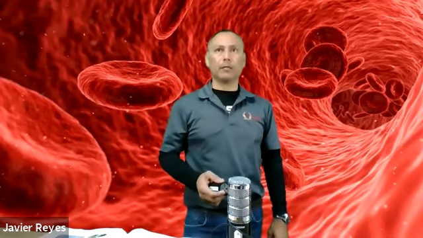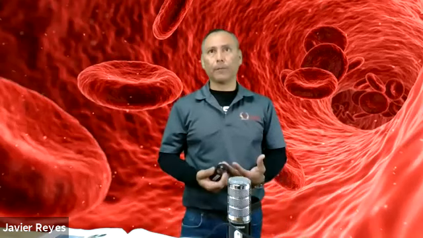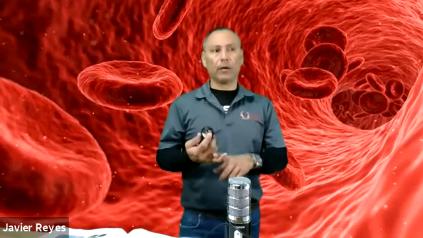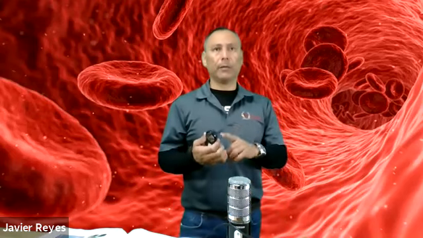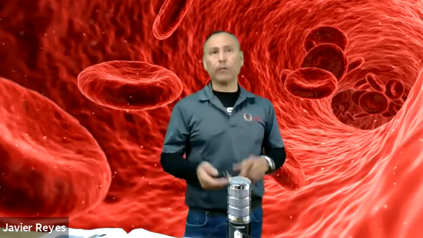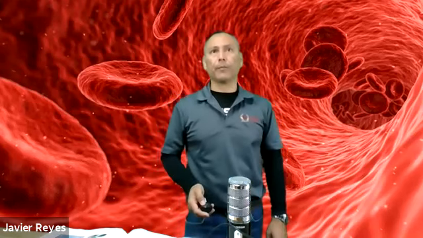And label your specimens in front of the patient at the bedside and observe any special handling. Does your specimen need to be put on ice? Does it need to be covered from light, protect from light? Does it need to be kept in a warm block, etc.? So make sure that you follow the specimen handling instructions, and we'll discuss that in another chapter.